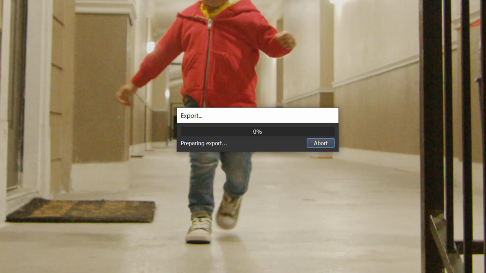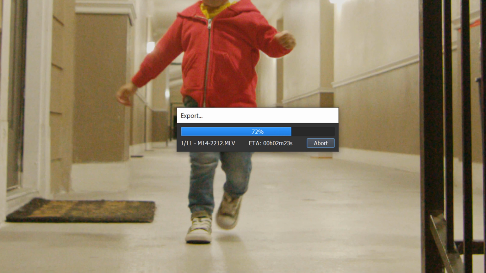And one by one, all of these files are going to be exported. And this is actually really fast, at least it is fast for me because it's a relatively fast computer, but it's not doing any processing. It's literally taking all that raw footage, converting it to Cinema DNG so that I can edit in Premiere.